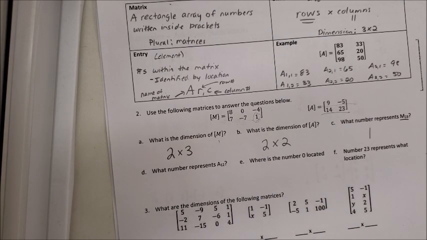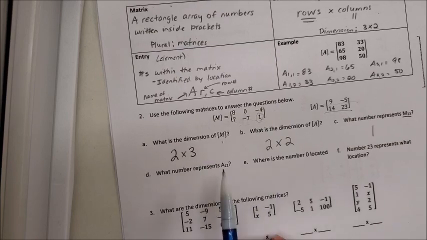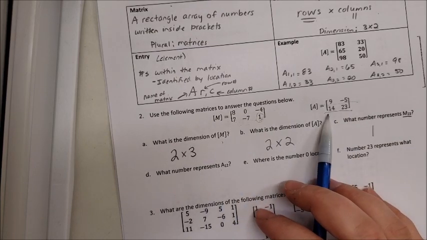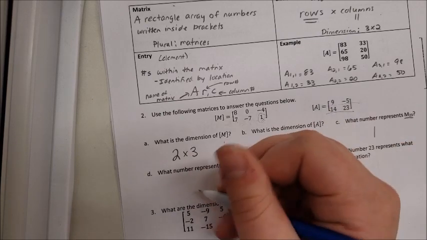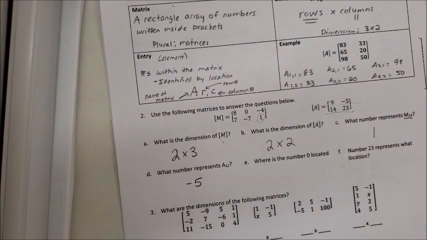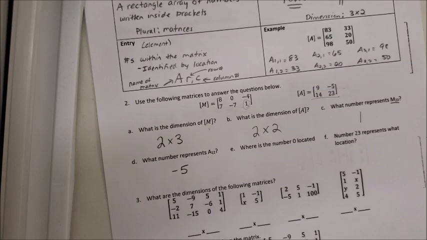Letter D is asking us to do the same thing, just with the other matrix. So we're going to matrix A. I'm in the first row, but this time I need the second number. So we know that it's going to be -5.